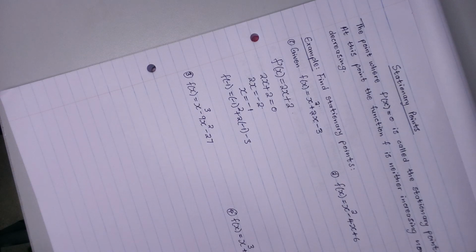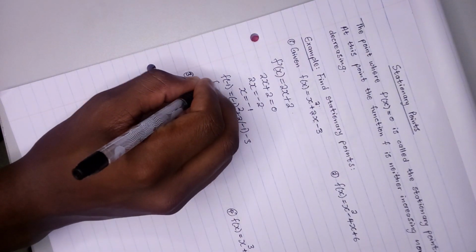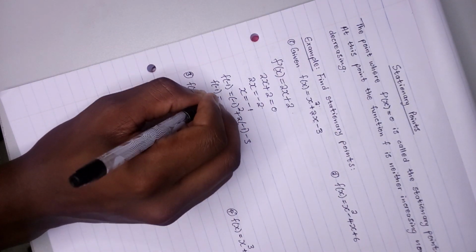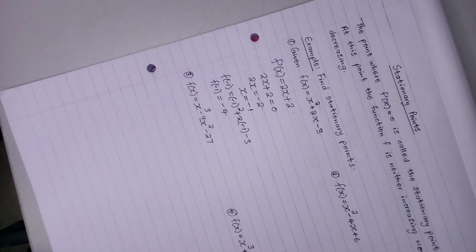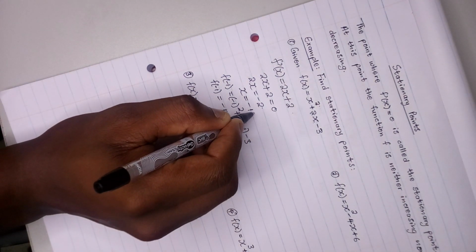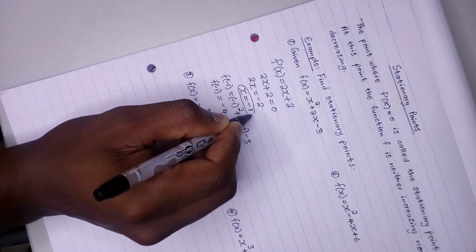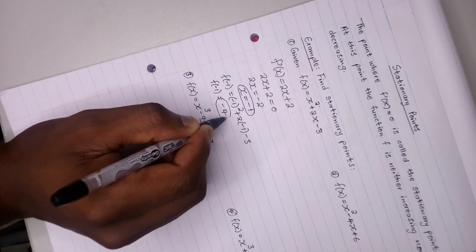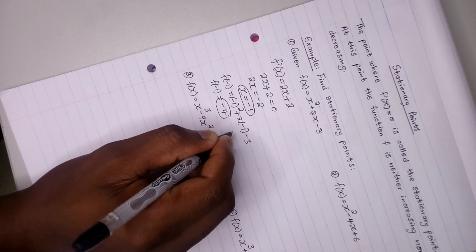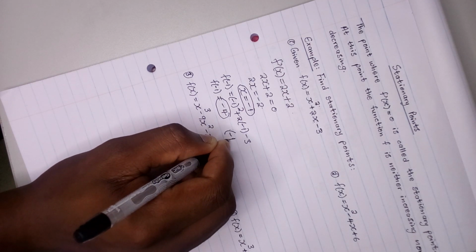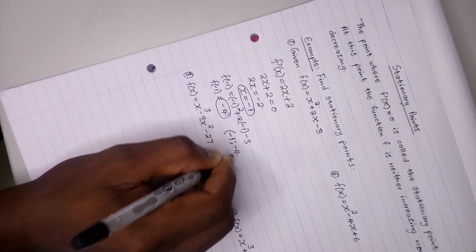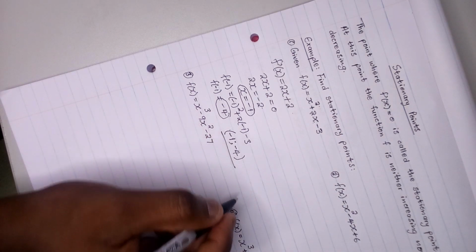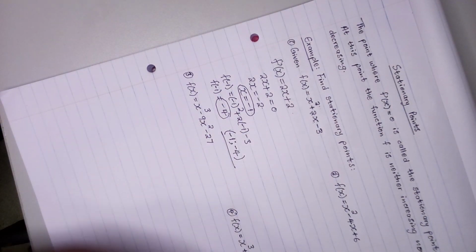Your answer will be negative 4. So f of negative 1 equals negative 4. I hope you can see that you found your x as negative 1, then when you substitute that negative 1, you got negative 4. So our stationary point is negative 1 and negative 4. This is the point whereby the graph is stationary.